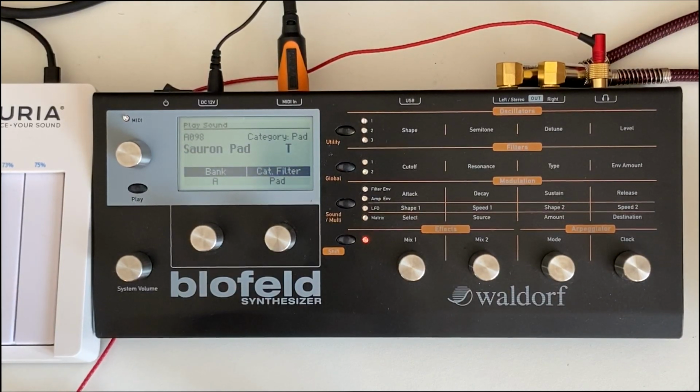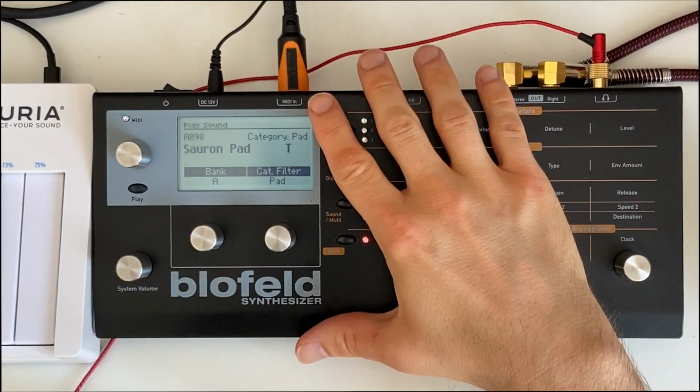Firstly, the first video had some pieces that I found out since. For instance, there's editors available for the Blofeld, which I didn't know about before: Bigglesworth and one called Soft Knobs. There's also some others which I haven't delved into. I've been looking at Bigglesworth of late, and it's nice, but I still prefer using the hardware.